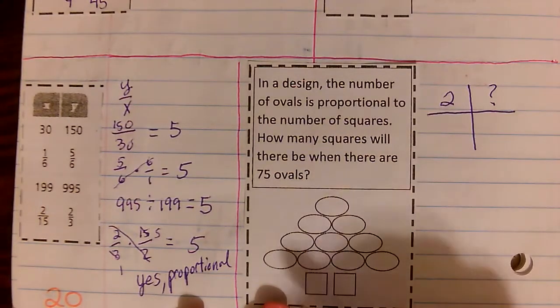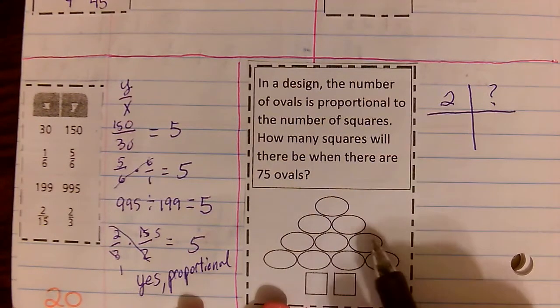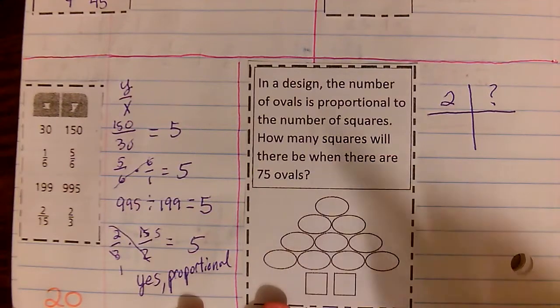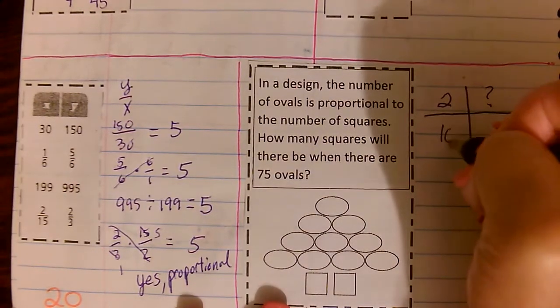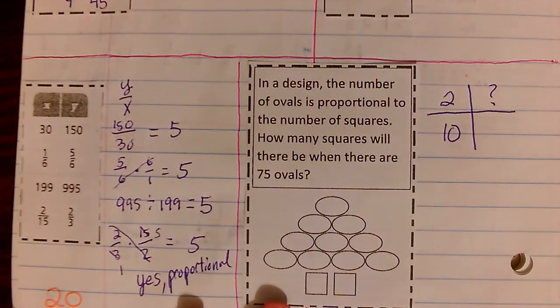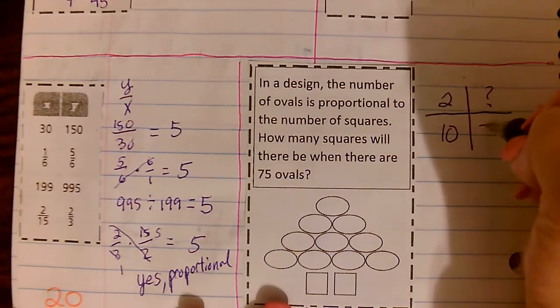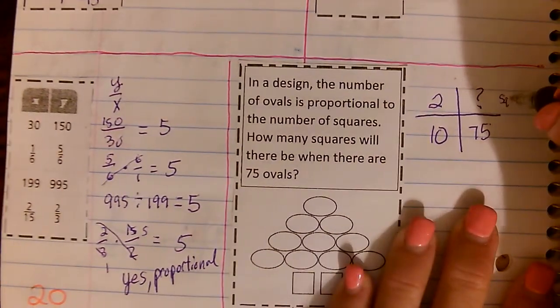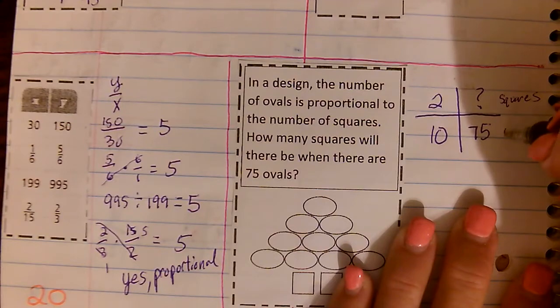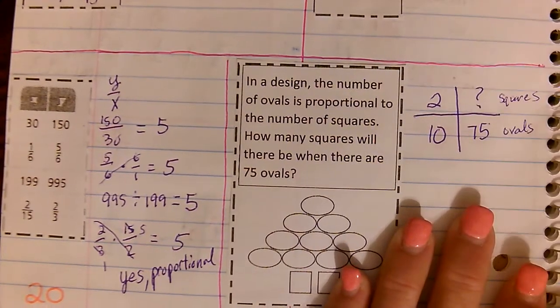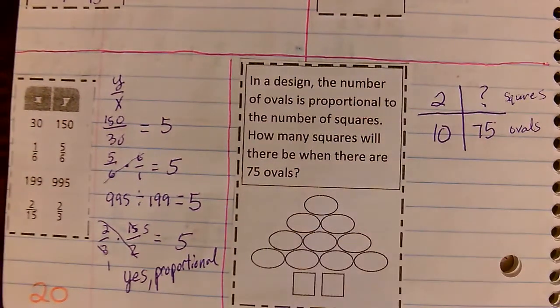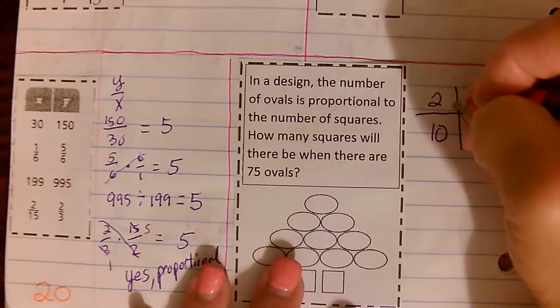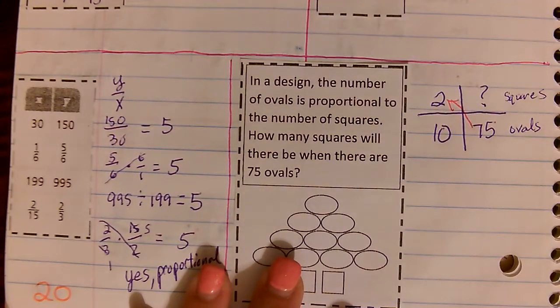But we're trying to find out how many we have. Okay, so let's count the number of ovals. 1, 2, 3, 4, 5, 6, 7, 8, 9, 10. All right, so for every 2 squares there are 10 ovals. So then it's saying, how many squares would there be if there are 75 ovals? So see, we have squares here and ovals here. They correspond. All right, so let's cross multiply and divide. 2 times 75 is 150.